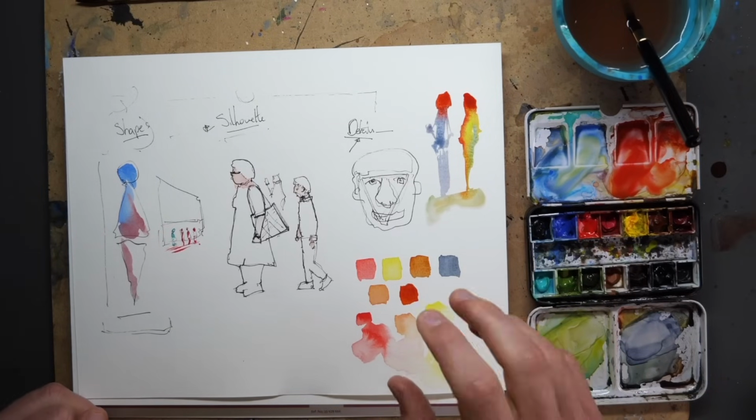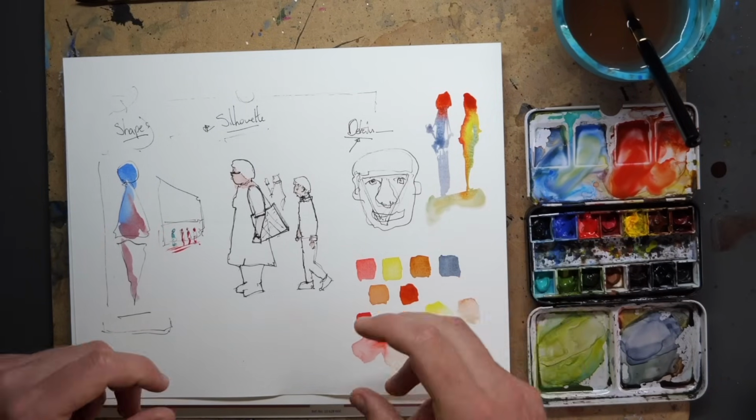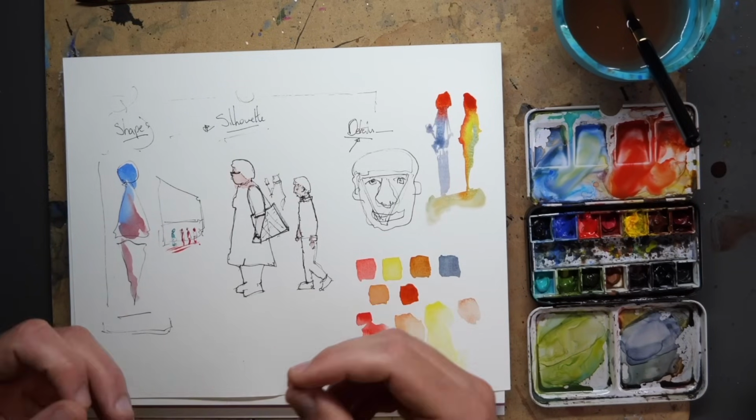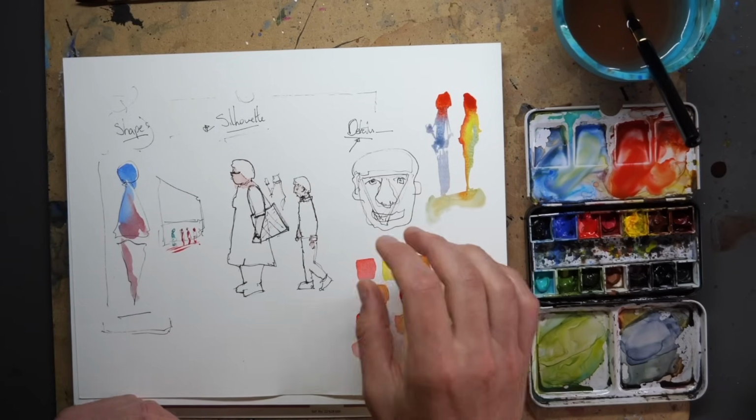And like that, we are done. So there are loads of little tips how to ink and how to paint your people. Don't overdo it, don't overthink it, just dive in, have fun, and start filling your scenes with people.